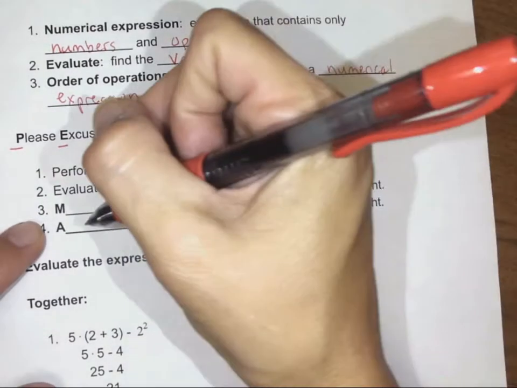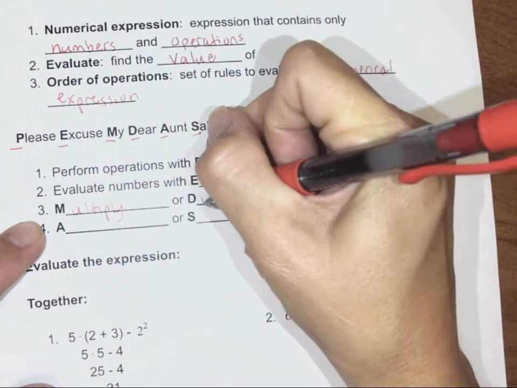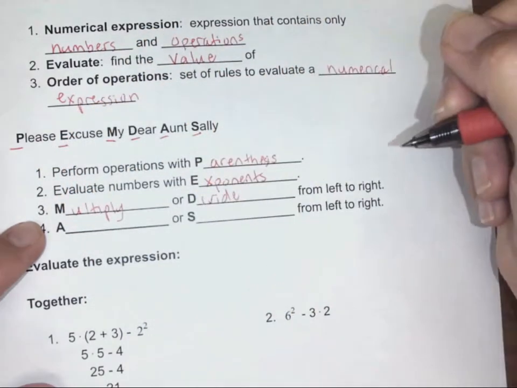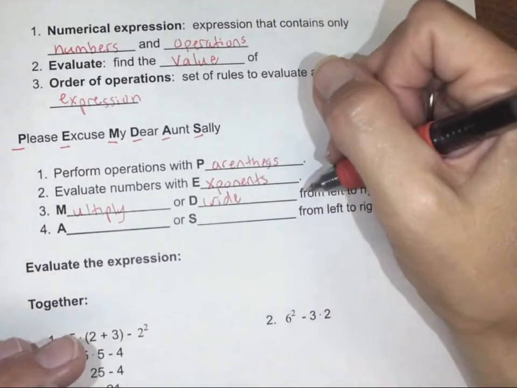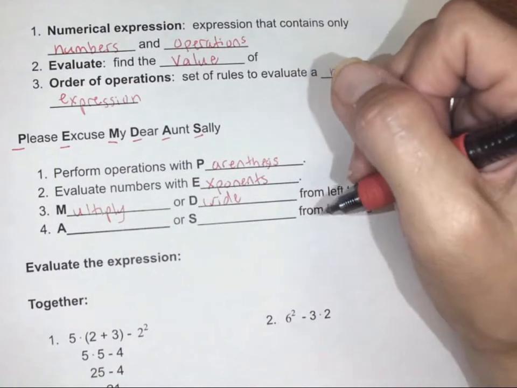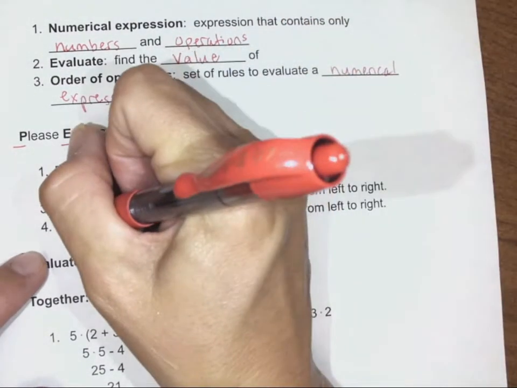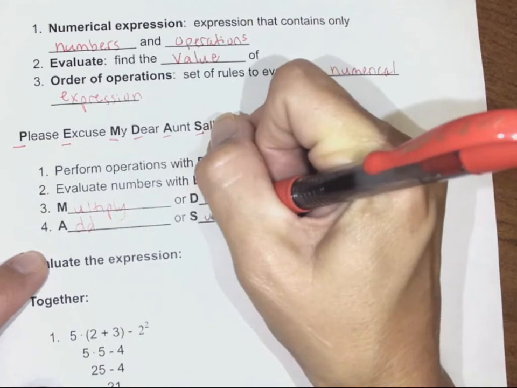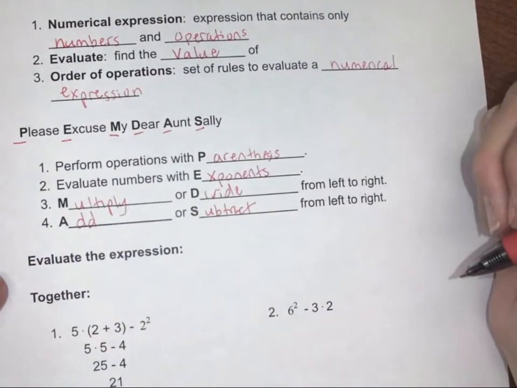Number three, you multiply or divide from left to right. So multiplication doesn't come first, division doesn't come first, it's whatever's left to right, either multiplication or division. And last, you add or subtract, once again, left to right, whichever one comes first.